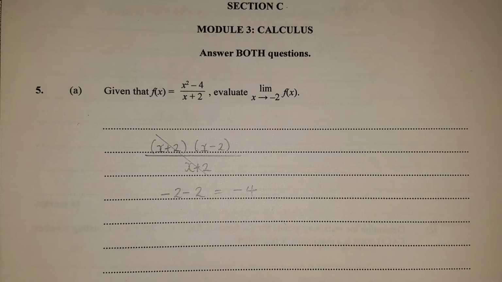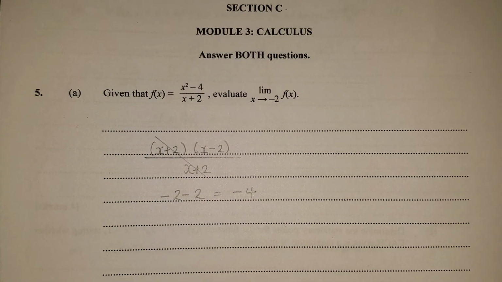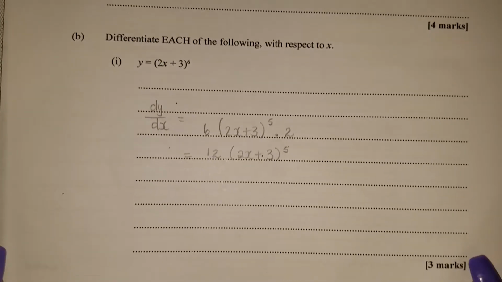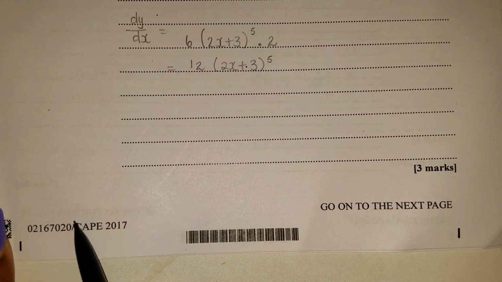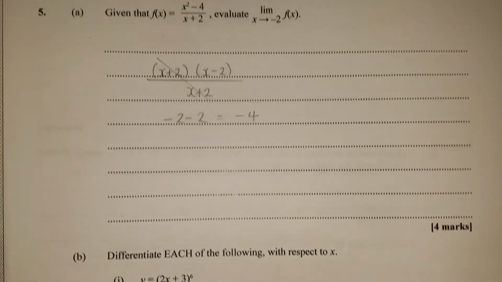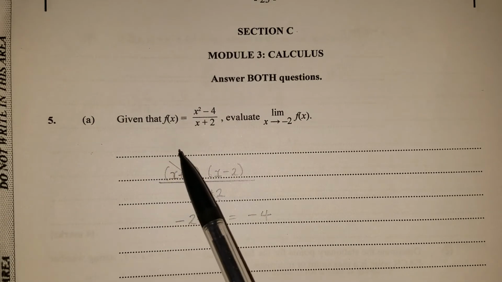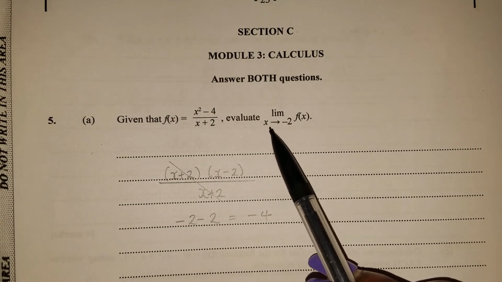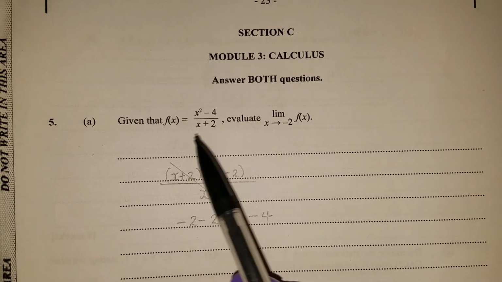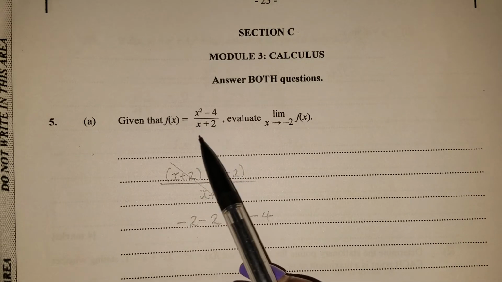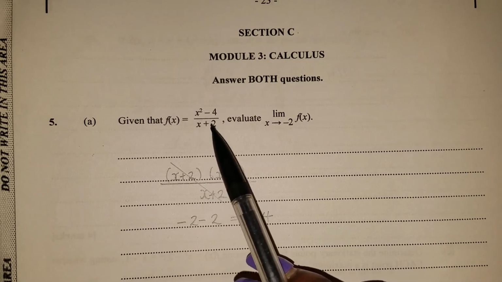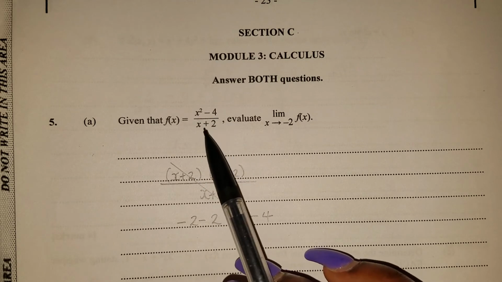Hi everyone, so here we are with section 3 of the 2017 CABE Integrated Math past paper. So let's go into it. They want to evaluate the limit as x approaches -2. Now if we plug -2 in this denominator, we'll get a 0. So this function is an indeterminate function.